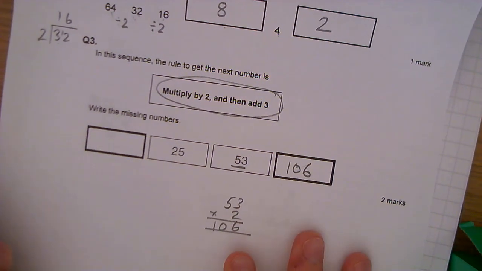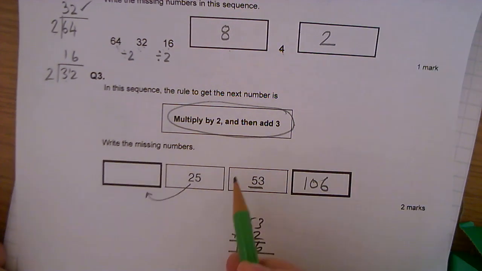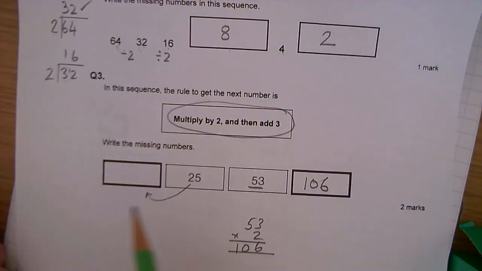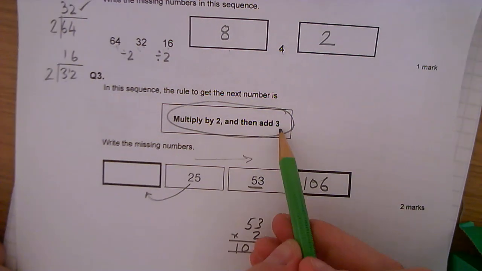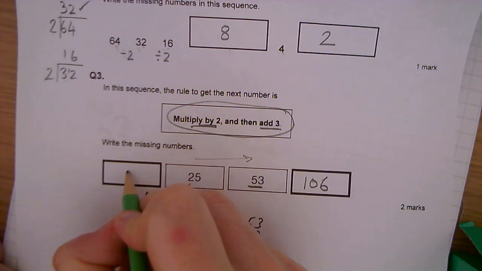The tricky bit comes when we have to go the other way. So here, we're not going to multiply this by 2 and add 3. That's what we do when we go that way. If we're going back the other way, we need to do the inverse. And when you do the inverse, you start at the end. So the last thing we did was add 3, so we're going to subtract 3. So 25 subtract 3 is 22. And then we're going to divide by 2, which is 11.